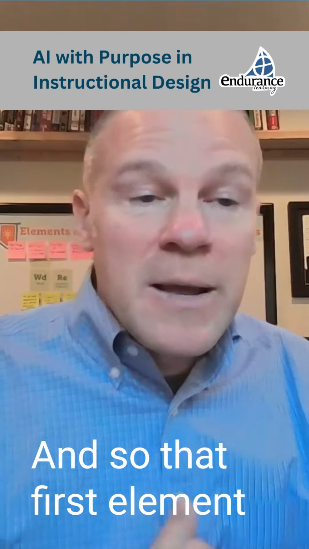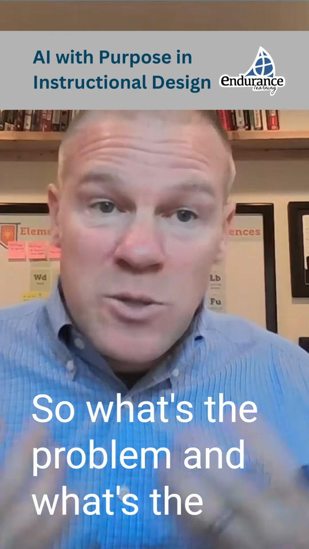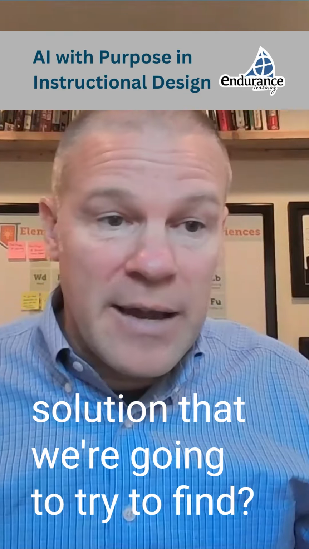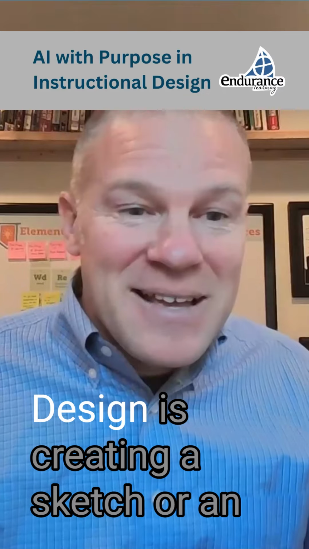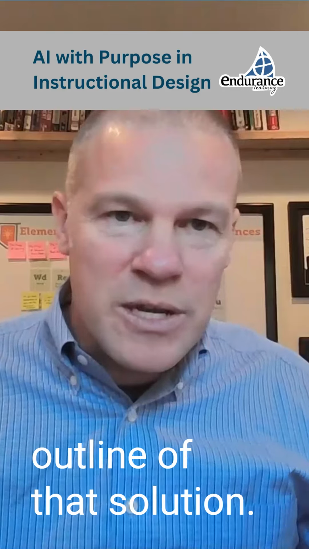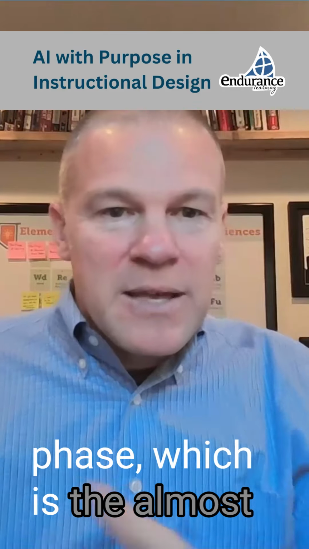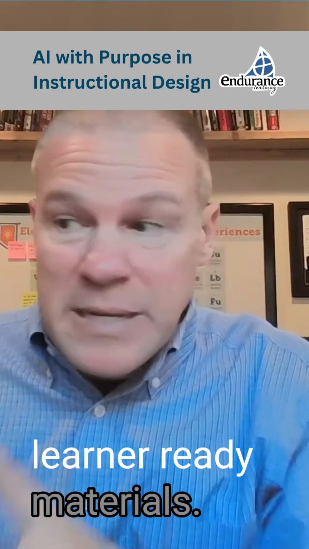And so that first element is the analyze phase. So what's the problem and what's the solution that we're going to try to find? Design is creating a sketch or an outline of that solution. And then we get to the develop phase, which is the almost learner ready materials.